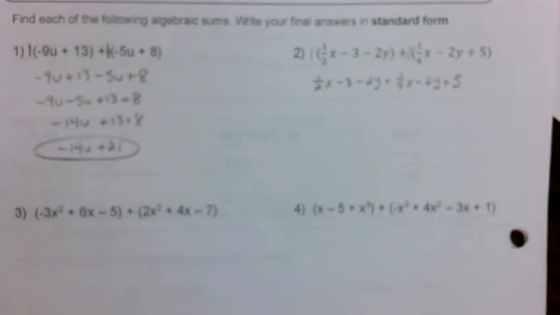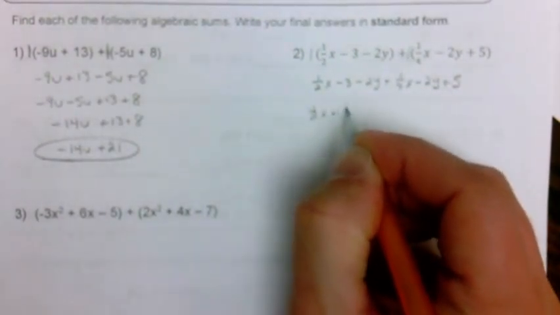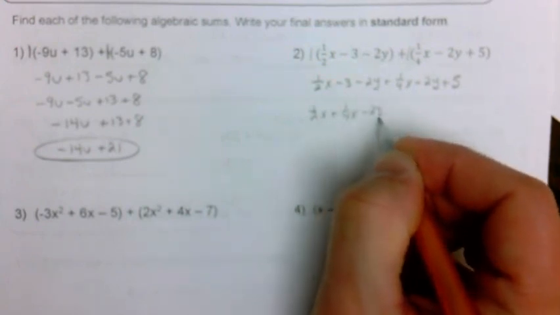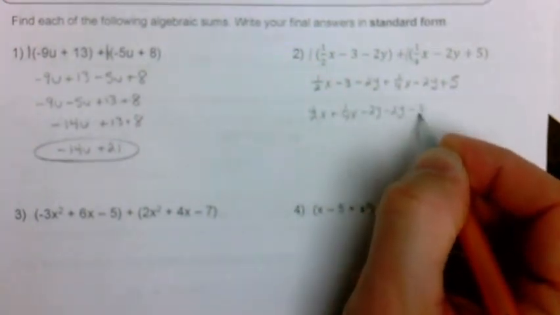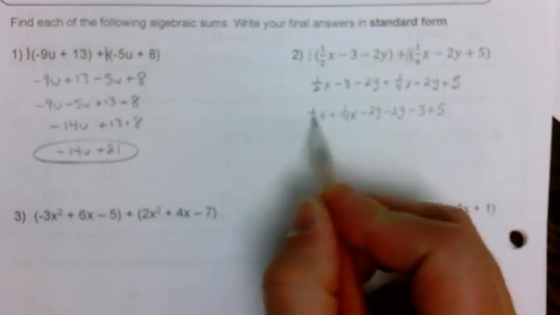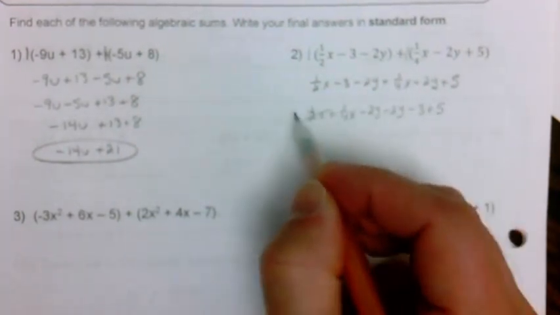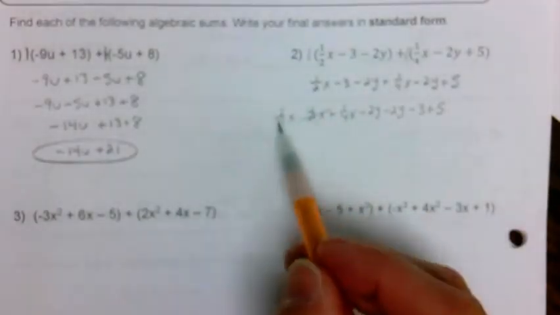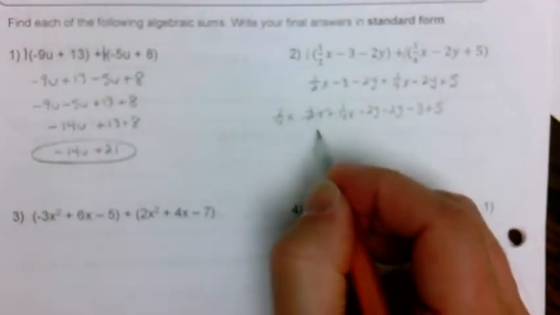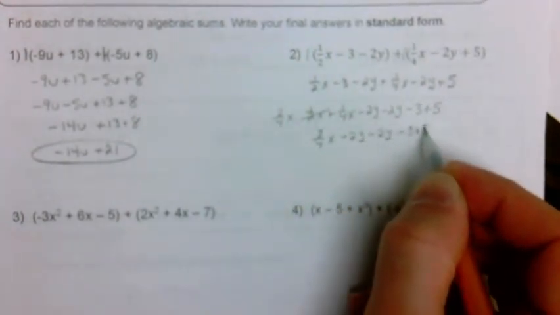Now that we've used the distributive property, let's use the commutative property to get our similar terms together. x's go before y's, so we're going to have 1 half x plus 1 fourth x minus 2y minus 2y minus 3 plus 5 for our constants at the end. We have to do 1 half x plus 1 fourth x, but I need a common denominator here. So for halves and fourths, I'm going to use fourths. So 1 half x, that's just going to become 2 fourths x. So I'm going to do 2 fourths x plus 1 fourth x to make 3 fourths x minus 2y minus 2y minus 3 plus 5.